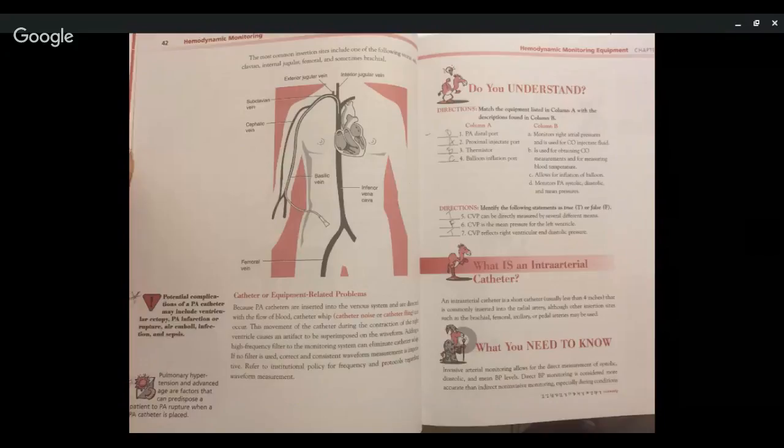Okay, so number 6, CVP is the mean pressure for the left ventricle. That is false. CVP is the mean pressure for the right ventricle. No. CVP is right atrial pressures.